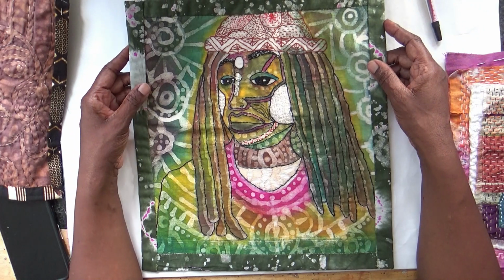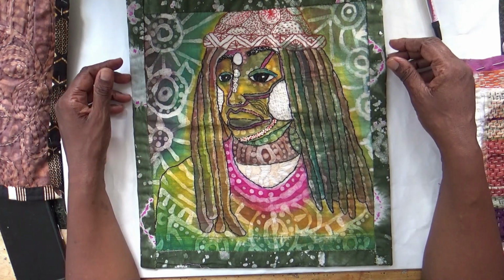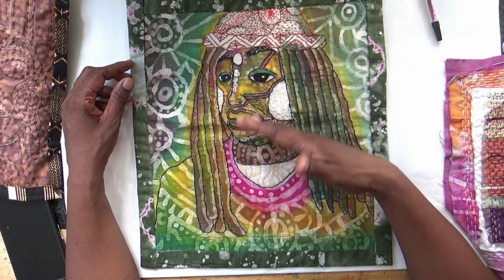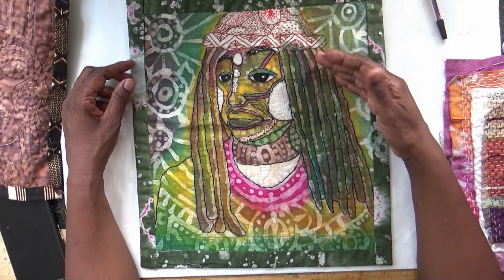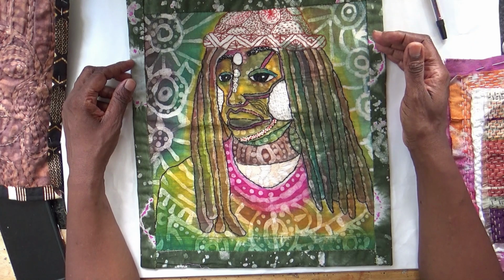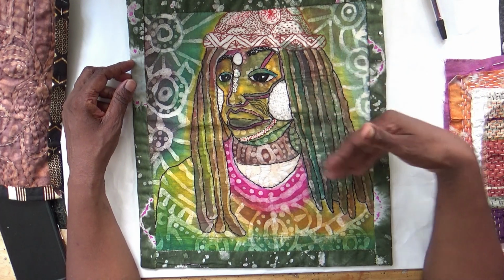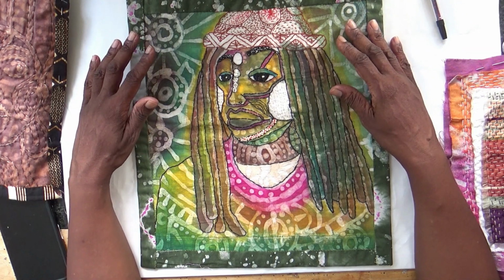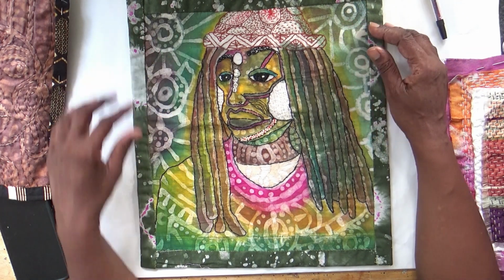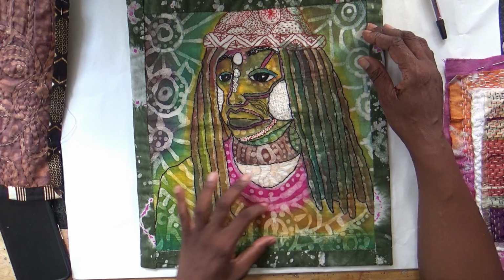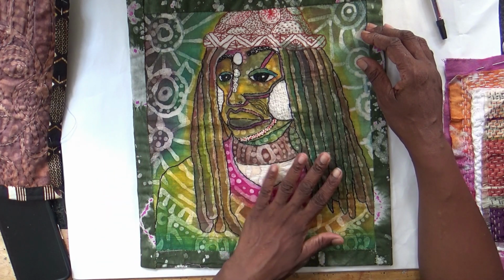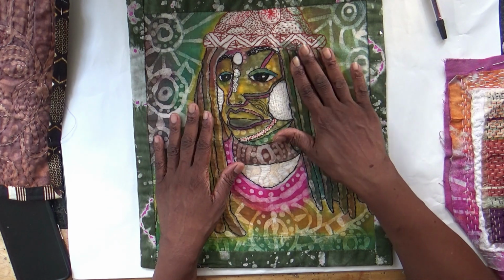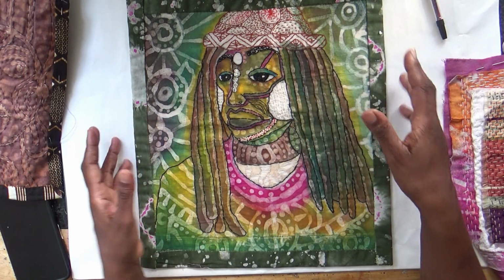So don't be afraid to do larger pieces. I had done this in stages, done a lot of the wax resist, and created the image and the patterning around it, and then painted. So this is all ink that's been painted on, and then I've gone back in and done some additional stitching. So that's that piece.